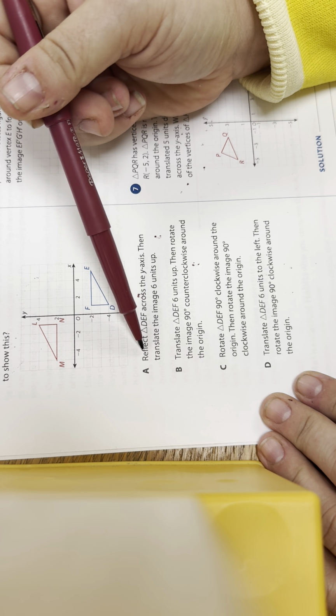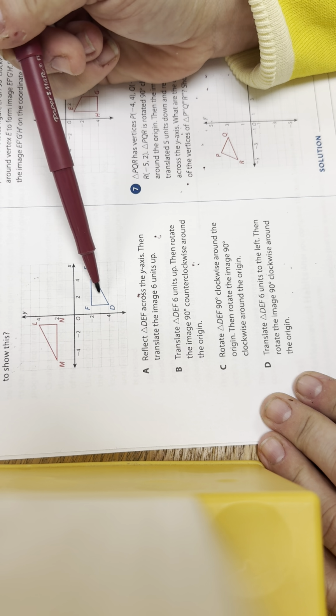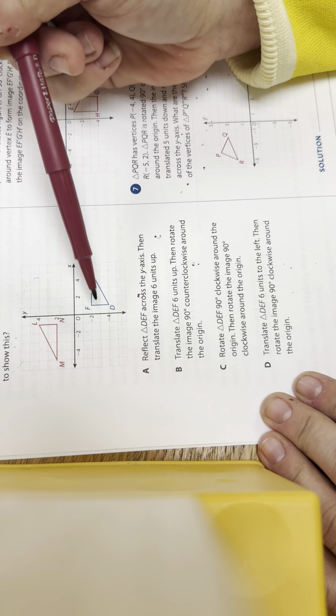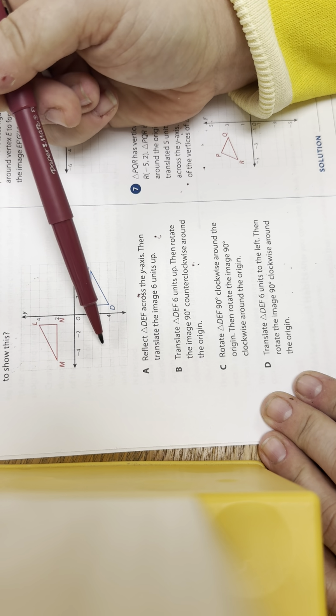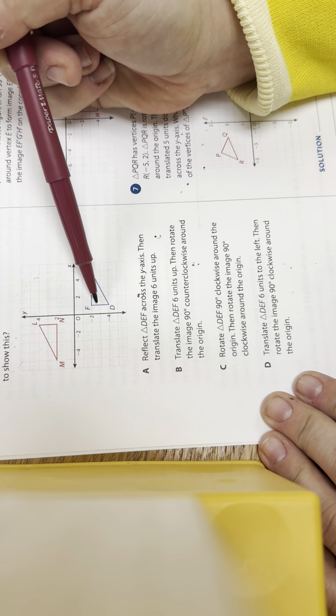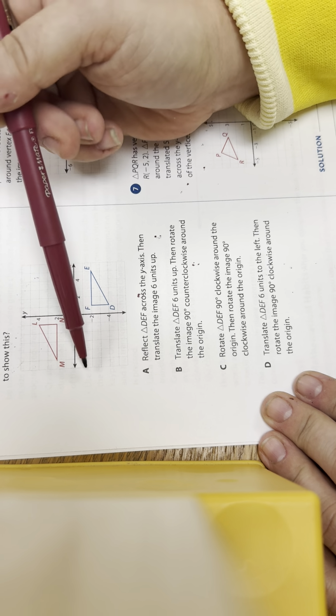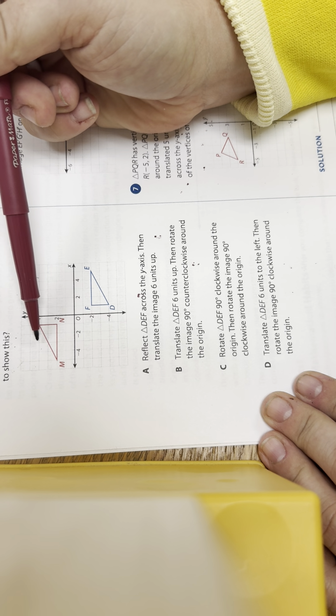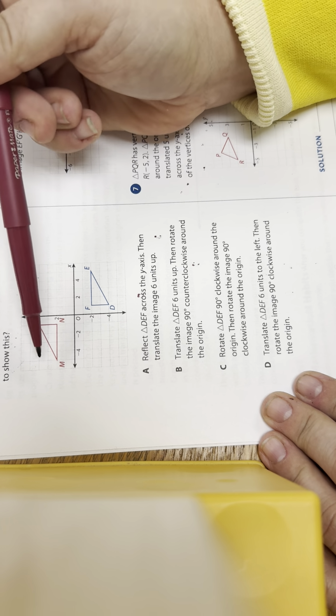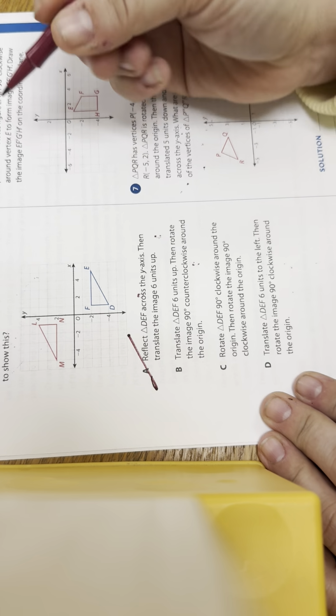So the first one, I'm going to reflect DEF across the y-axis. So that's going to come up here. And then I'm going to translate it up 6 units. Well, if I reflect it, the long side's going to be right here. And if I shifted it up, the long side should be right here. So that one's not possible.